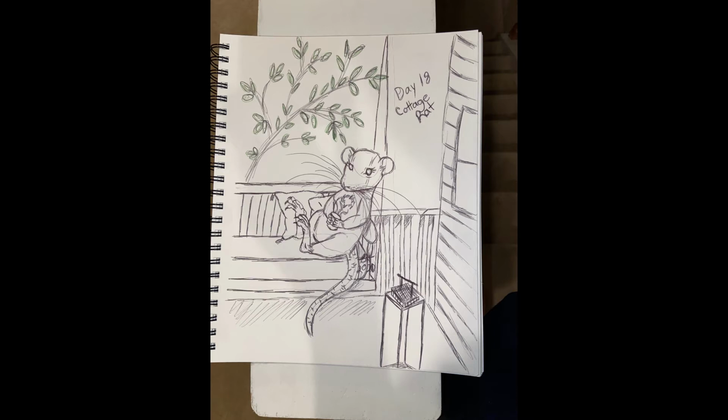This is one where the concept made more sense in my head than I feel like it did on paper, but the prompt was Cottage Rat, and I wanted to portray a sweet little rat enjoying a hot cup of something to drink on her front porch swing, all cozy and just, I don't know, that gives me that cottagey feel.